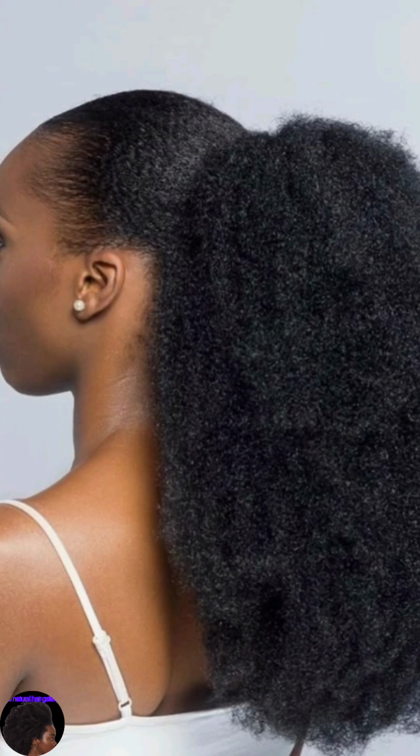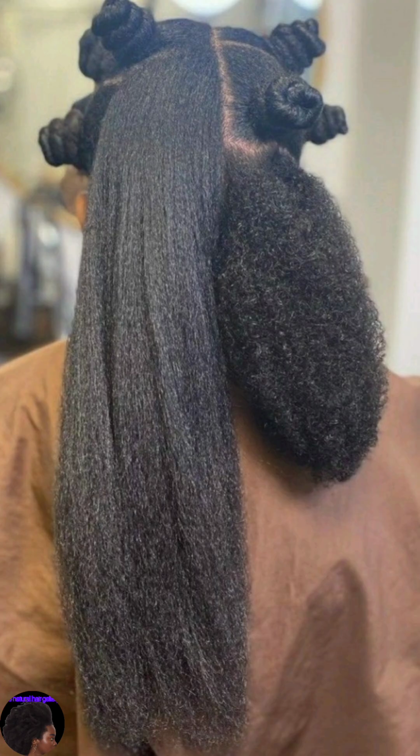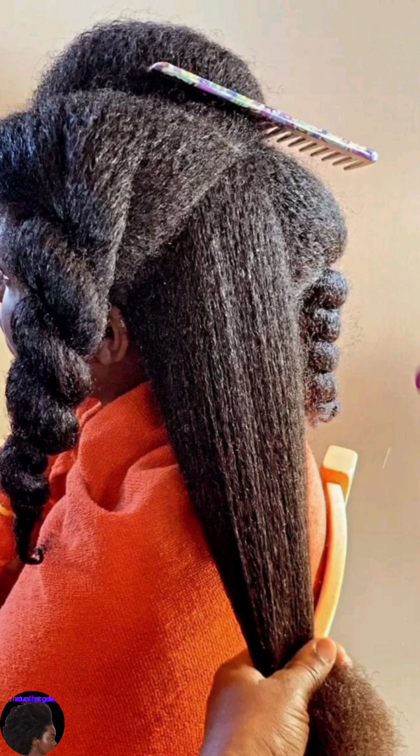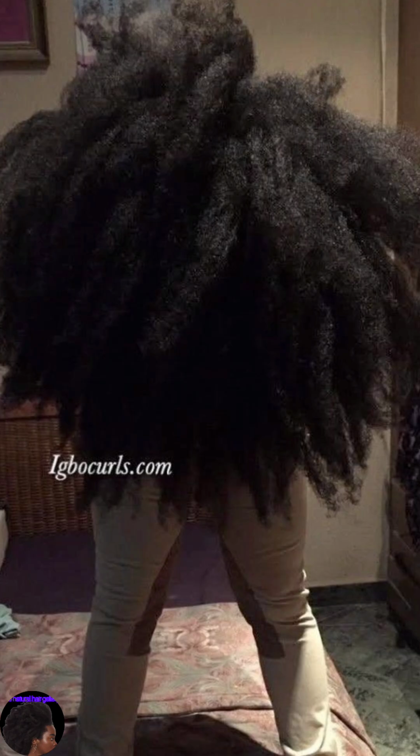Now, to effectively care for your hair, you must first understand two key things. Very, very important. Two key things: your hair type and your hair porosity. Without this knowledge, you are simply guessing your routine. This is why many people struggle with dryness, breakage, or lack of growth. They are using the wrong methods for their specific hair.